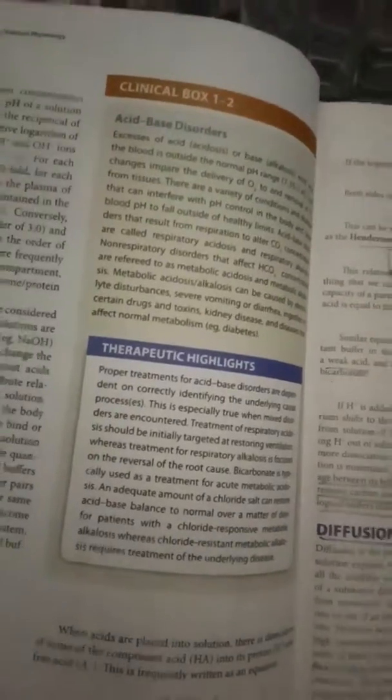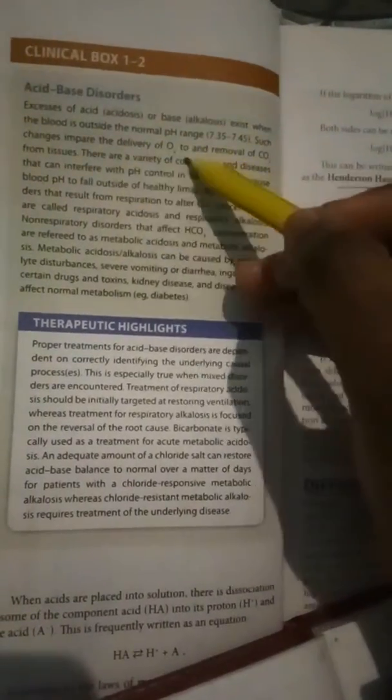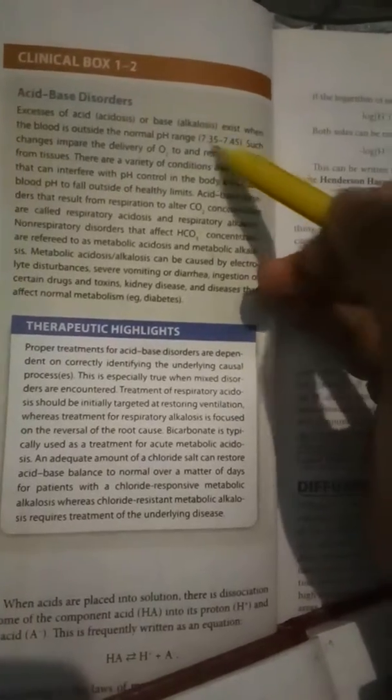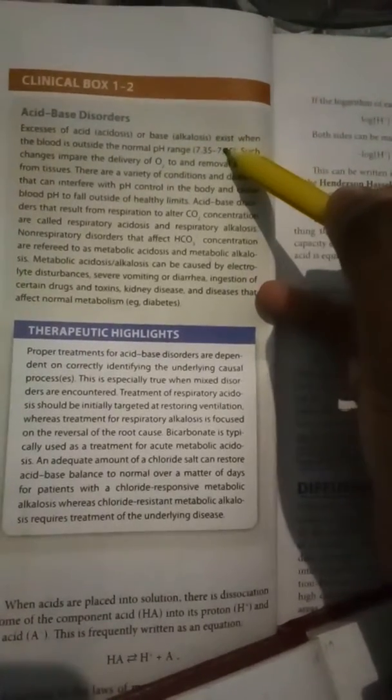Here we are talking about acid base disorders. Acid base disorders exist when the blood is outside the normal pH range, which we already know is 7.35 to 7.45.